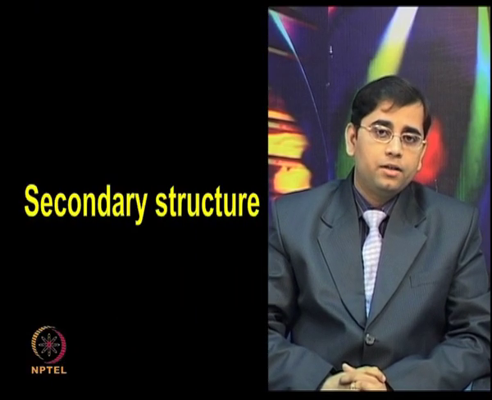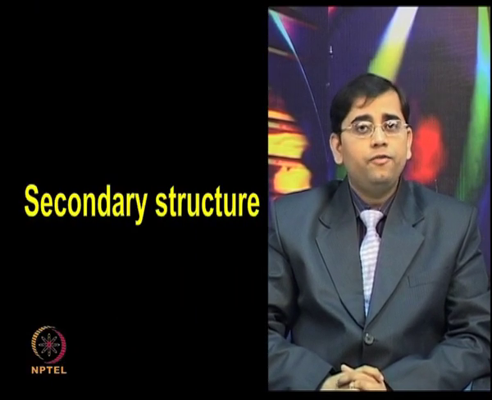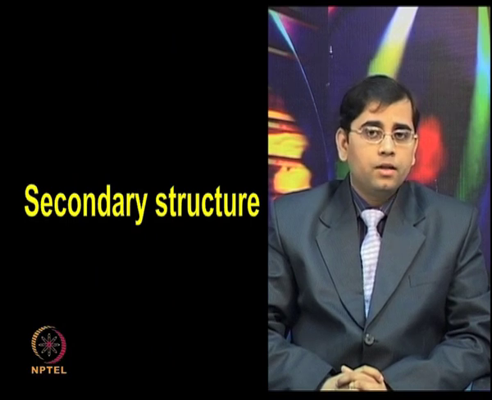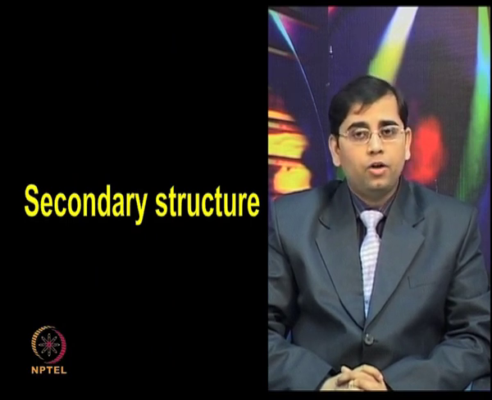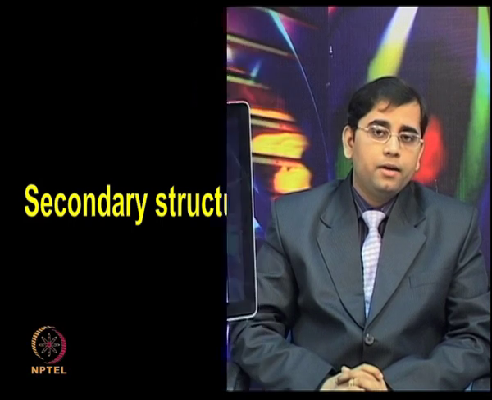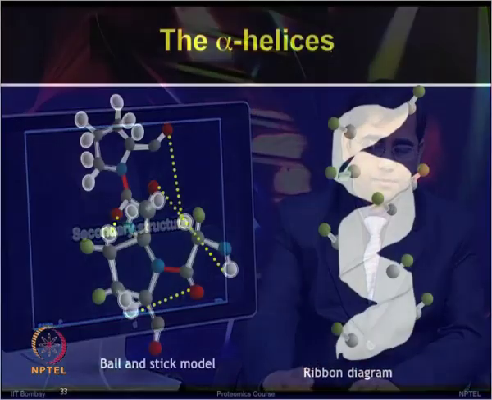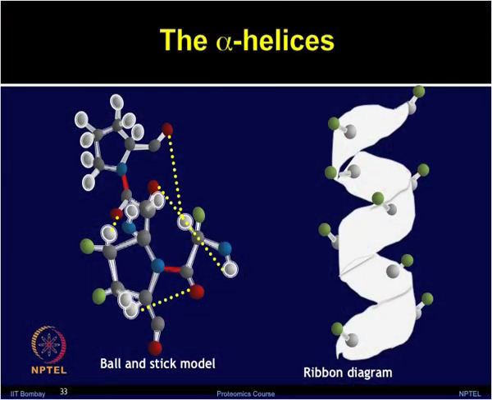Let us now discuss secondary structure, which refers to locally folded regions. The folding of a polypeptide or protein chain into regular structures like alpha helices, beta sheets, turns and loops all represent the secondary structures. Let us first start with the alpha helices.